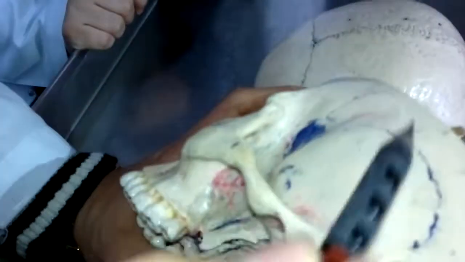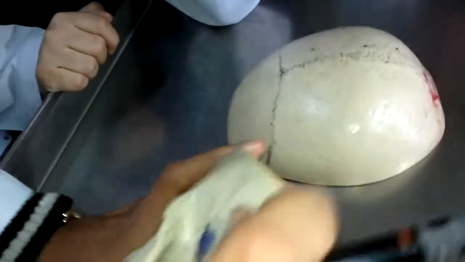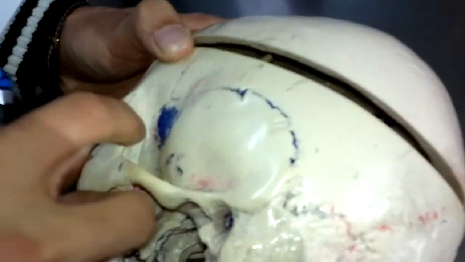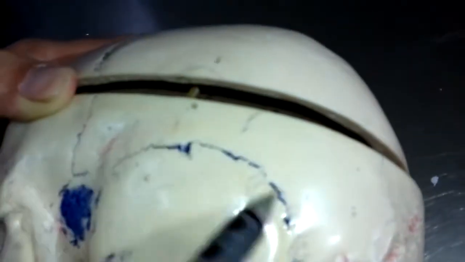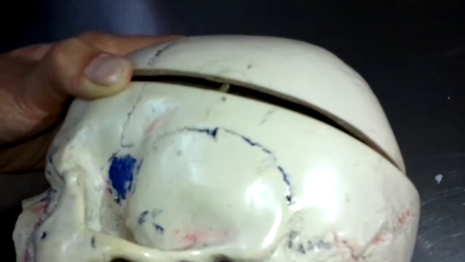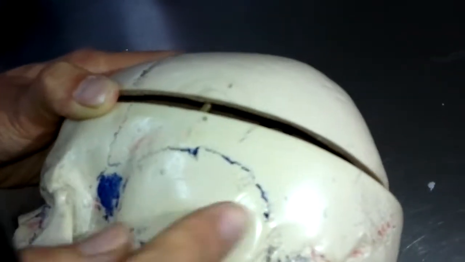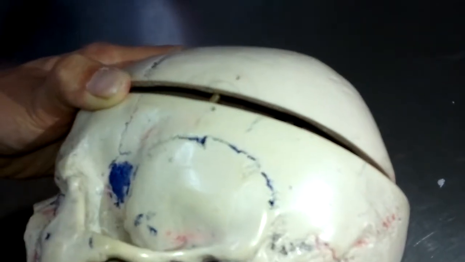In the lateral view, we have the temporal lines. From the posterior aspect of the frontal process of the zygomatic bone, a single line emerges and then divides into two lines: the superior temporal and the inferior temporal lines. Below the inferior temporal line, we have the temporal fossa. This region is the temporal fossa.